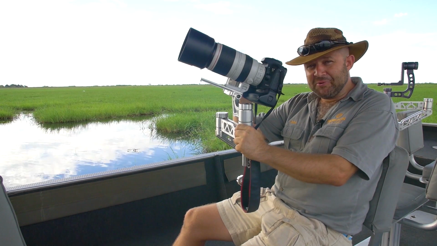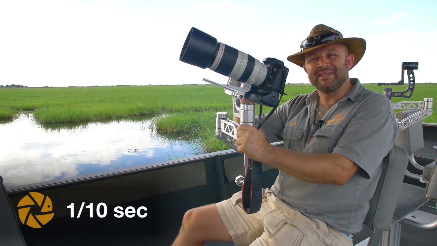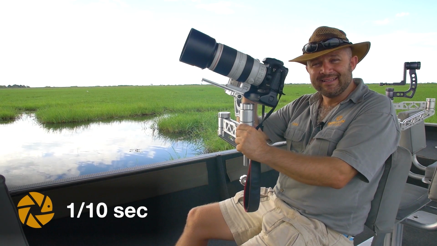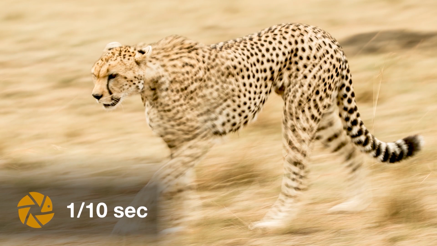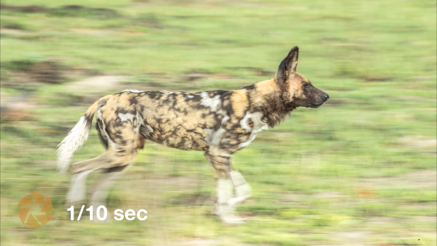Let's start at the slowest one. The slowest one is a tenth of a second. Tenth of a second I use to pan your slow moving animals. A tenth of a second works the best for me.